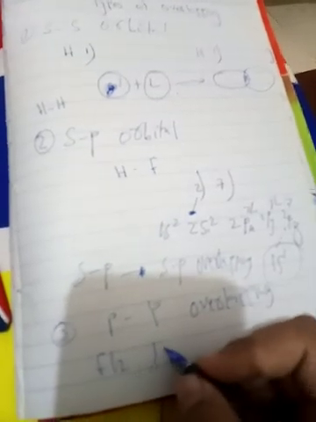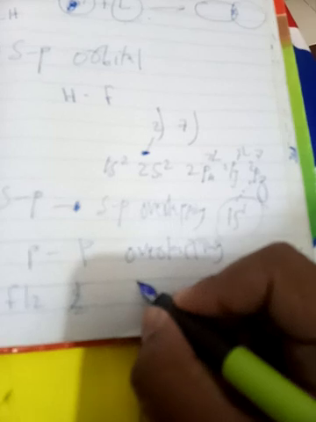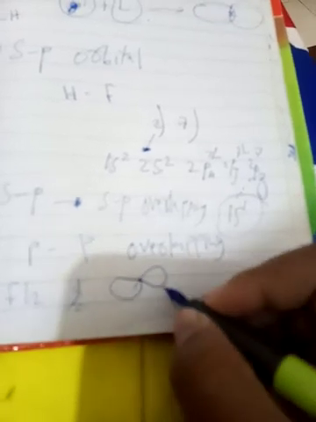They both need one electron to complete their outer shell. The electronic configuration of fluorine is here. Now we will draw the structure. This one is the p orbital, this is the first electron, and this one is the other electron. When they share their electrons, this bonding is called pp overlapping.